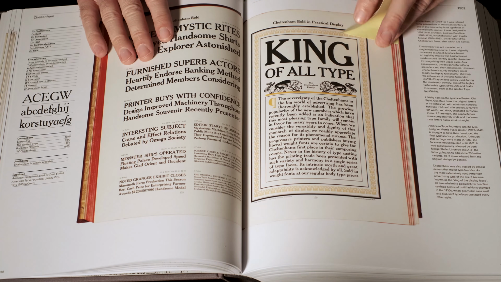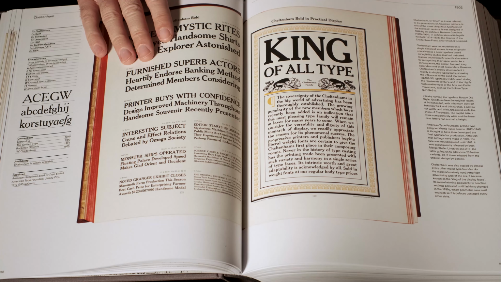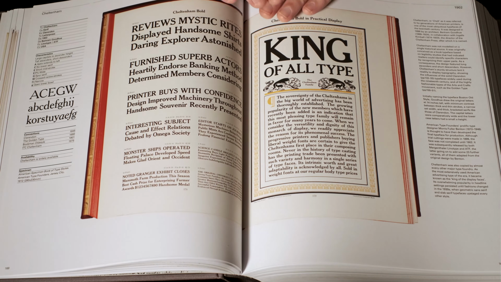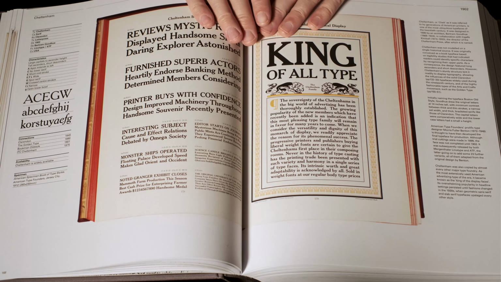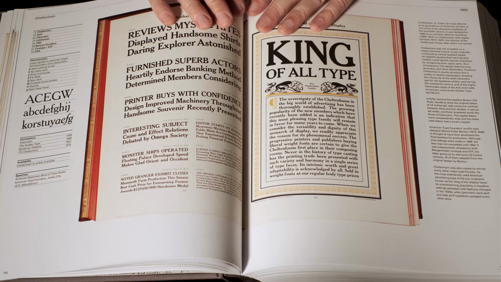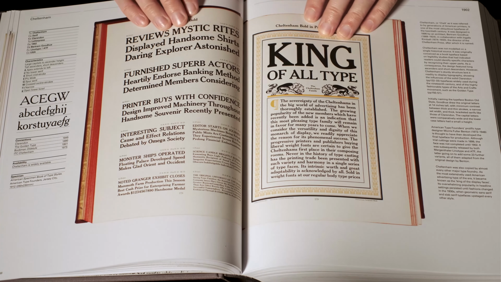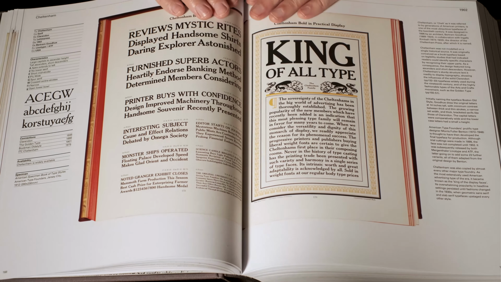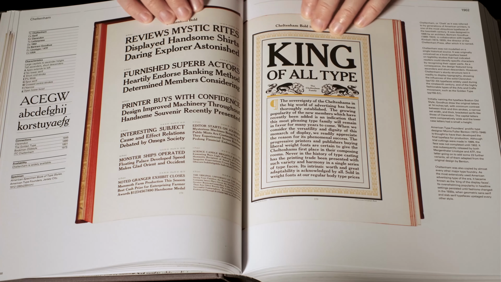Up next we have Cheltenham. This is a font that became incredibly popular in America in the early 20th century.